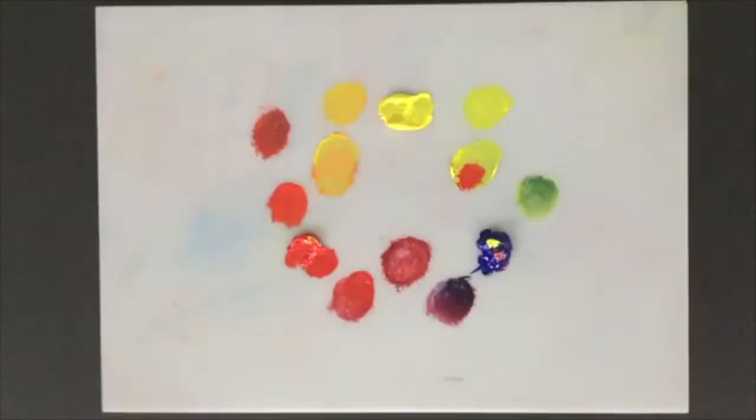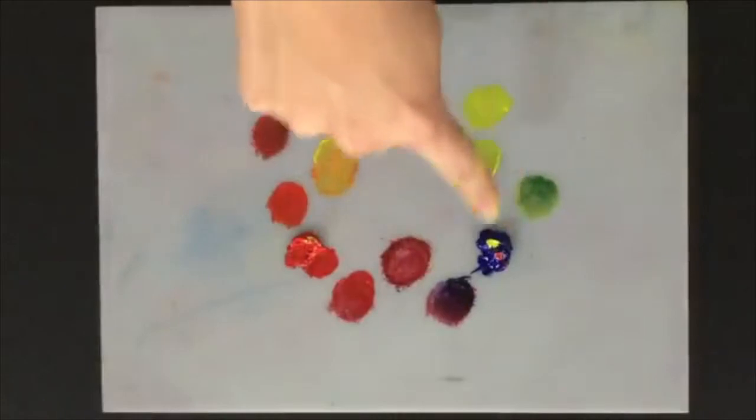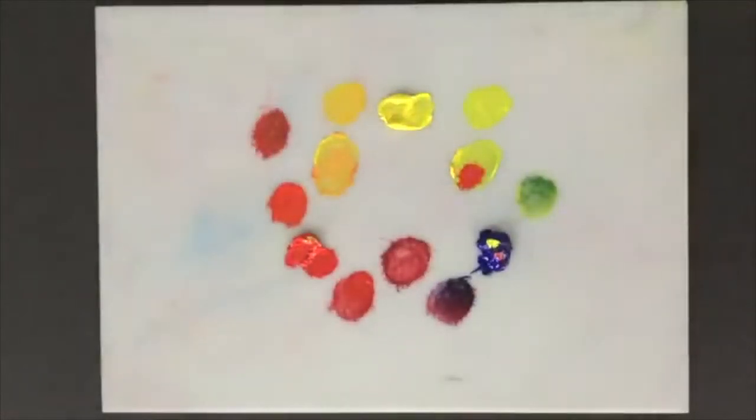Now we'll talk about analogous colors. Analogous colors are colors that are right next to each other. So here, for example, these colors are analogous colors, and these colors, purple, blue, green, are right next to each other, so they are analogous.